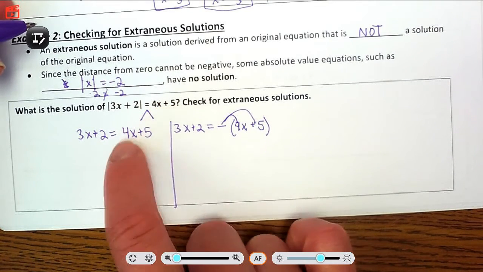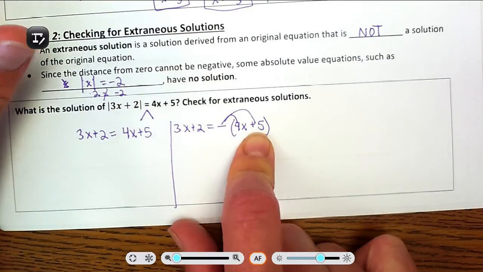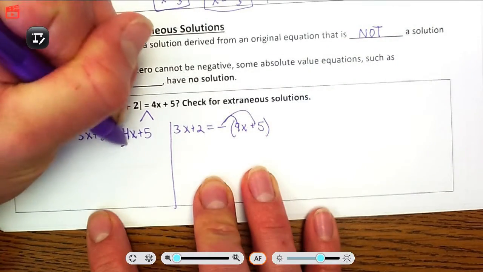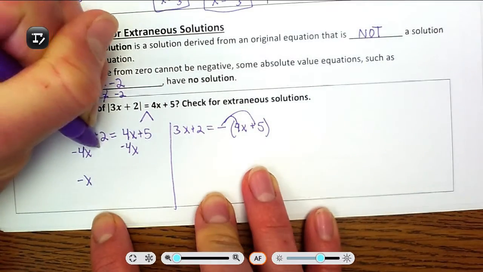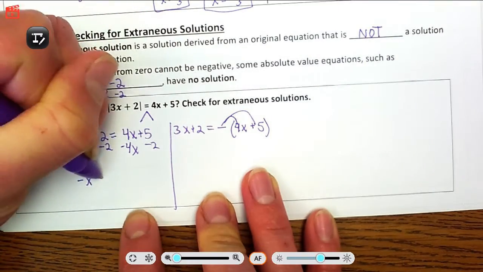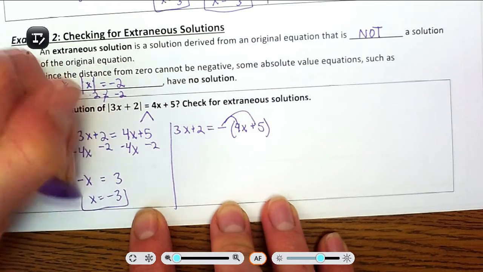The positive case, keep everything the same. The negative case, take the opposite sign of everything. All right, so we're going to subtract 4x, and we get negative x, subtract 2, and we get 3. So x equals negative 3.